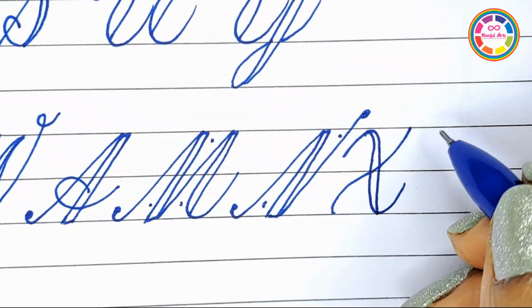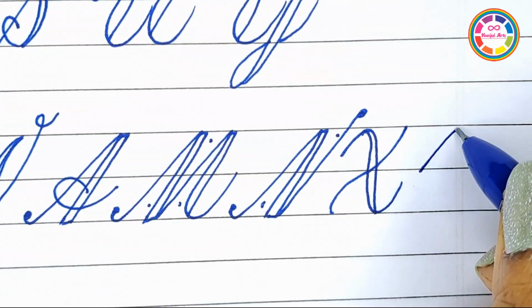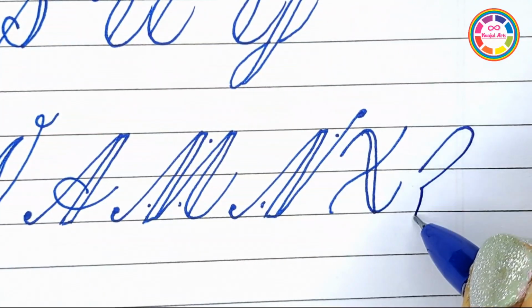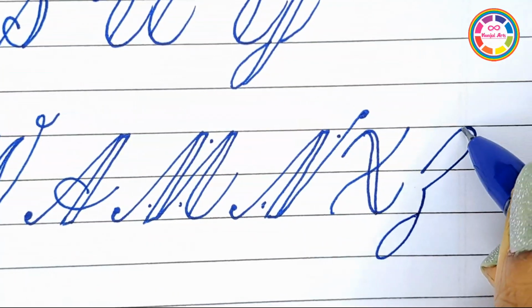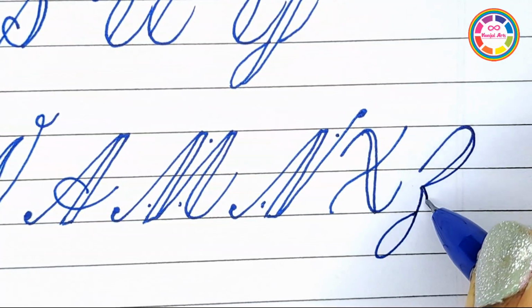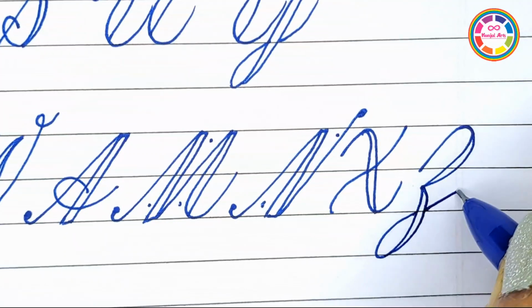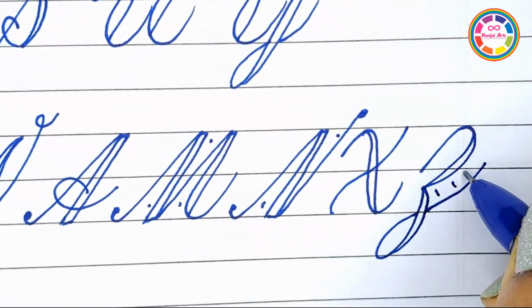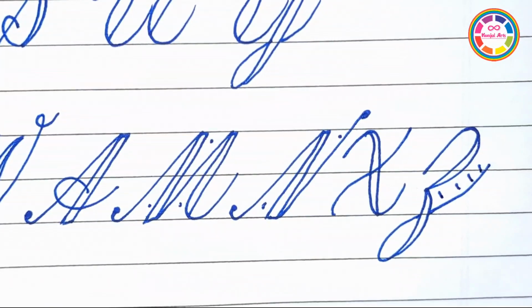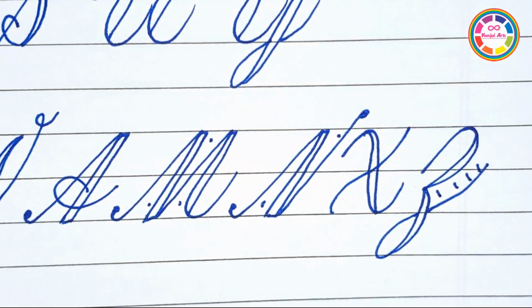And then the capital Z goes in 3 lines. Thin line, curve and a loop. So it's going to be fat over here, and then it is going to be ending stroke. So see to it that just like the small z, it is going to be parallel. So we are done with the capital alphabets.